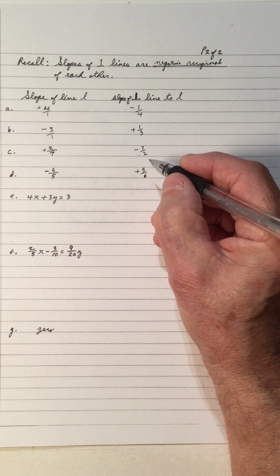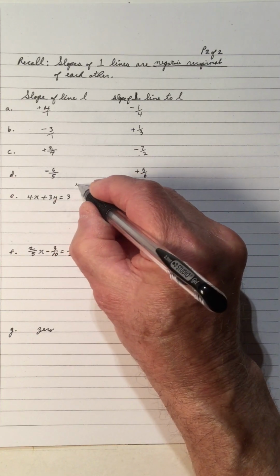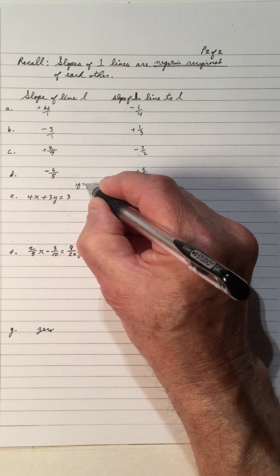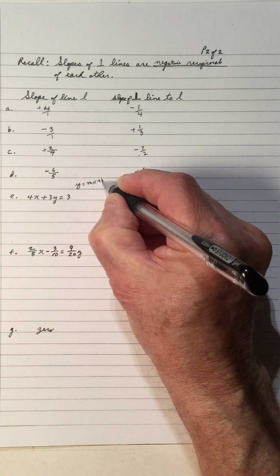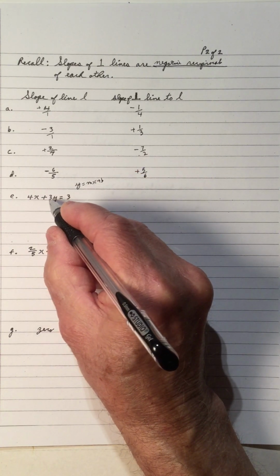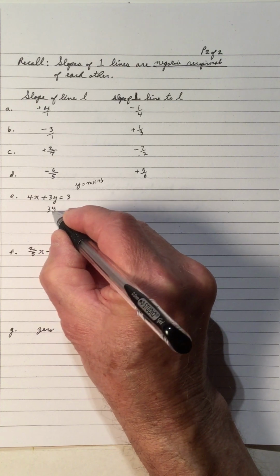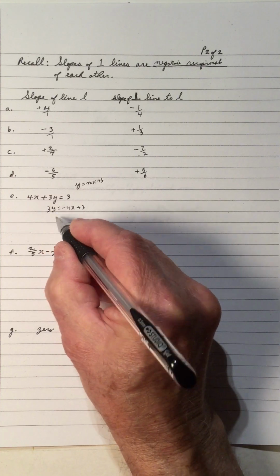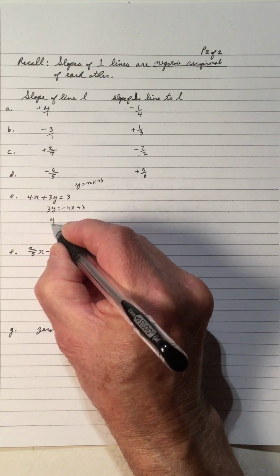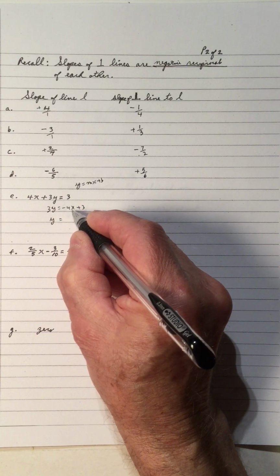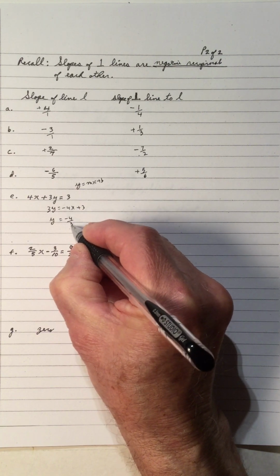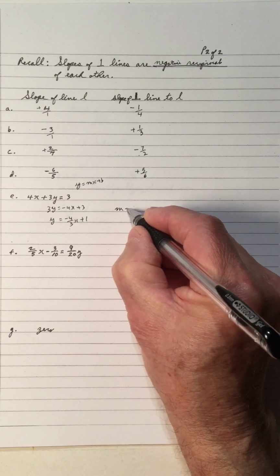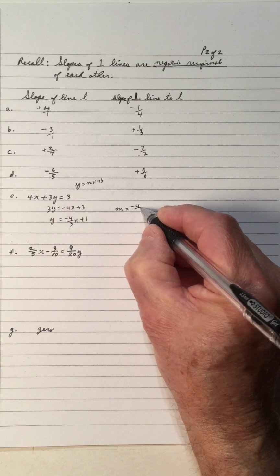In E, we want to find the slope of this line, so that means we have to solve the equation of a line. So we have to solve the equation y equals mx plus b, where m is the slope. So we'll solve this equation for y. So 3y equals negative 4x plus 3. Divide by 3. 3y divided by 3 is y. Negative 4x divided by 3 is negative 4 over 3 x. And 3 divided by 3 is 1. So that means the slope of this line is negative 4 over 3.